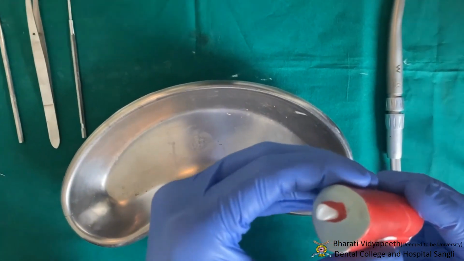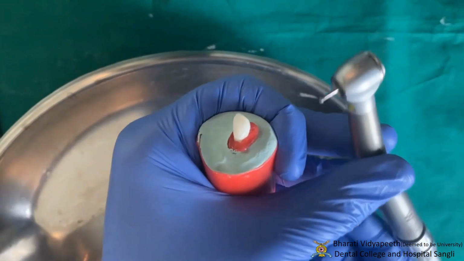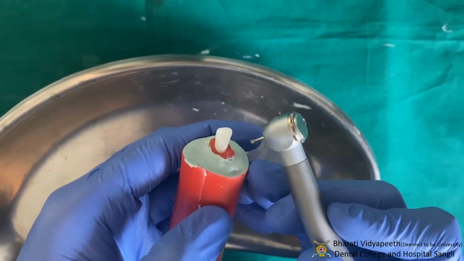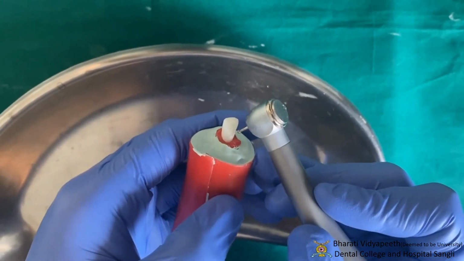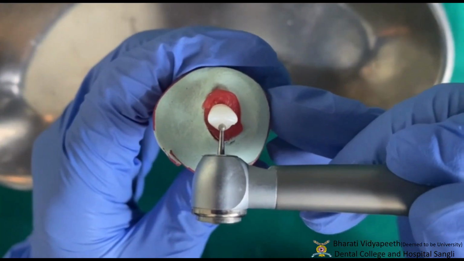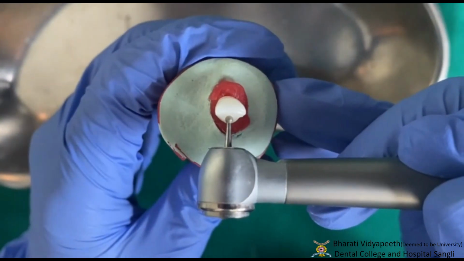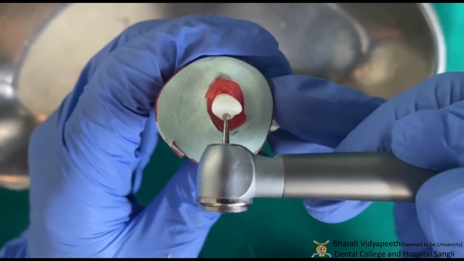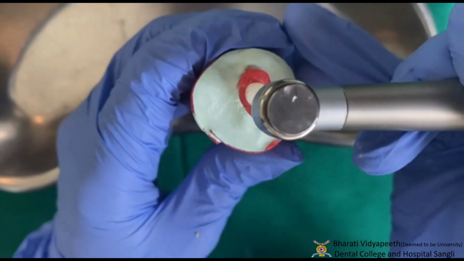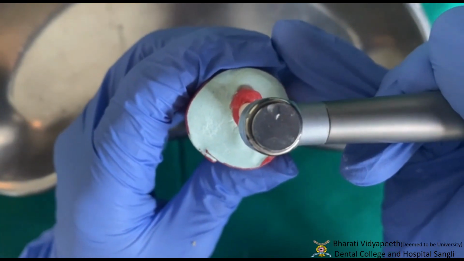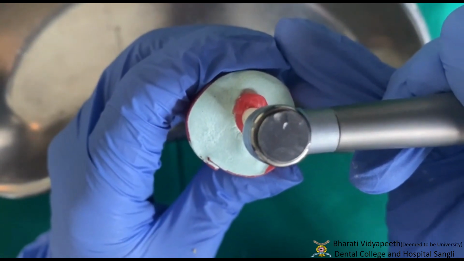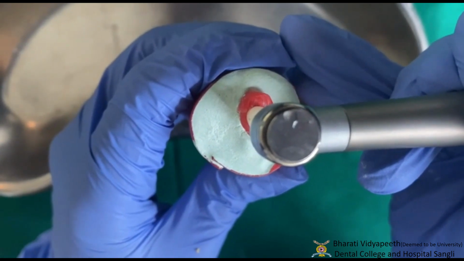Let's see the access opening of the maxillary lateral incisor. The internal anatomical structure of the maxillary lateral incisor dictates the shape and size of the access opening. First, the enamel is penetrated at the center of the lingual surface at an angle perpendicular to it with the help of a number 4 round bur in high speed. After penetration of enamel, the bur is directed along the long axis of the tooth until the pulp chamber is reached. A drop of the bur into the chamber is felt if the chamber is large enough.